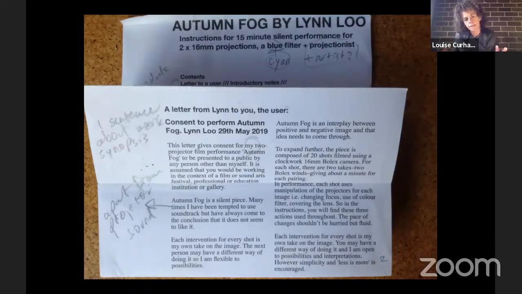So Lynn makes these film performances. I myself make similar kinds of film performance using Super 8. We both work in the field of archives. Lynn works in preservation at the BFI in film. We share an audiovisual preservation background, and there's various other bits of archives that I've been involved in.